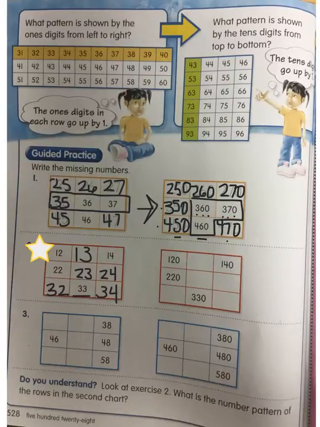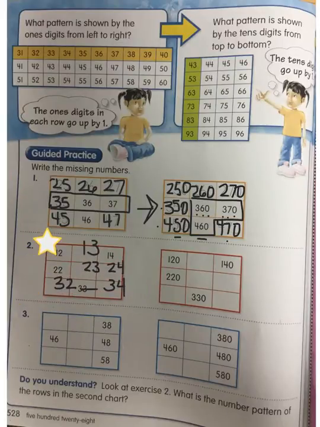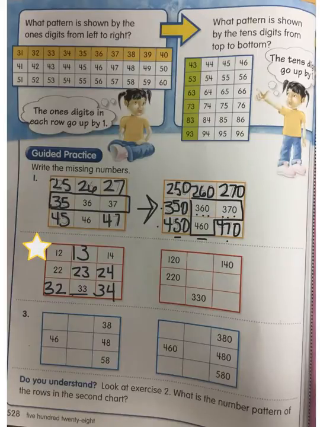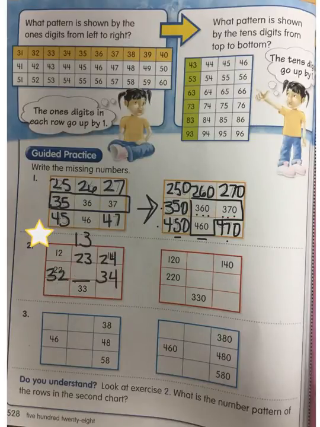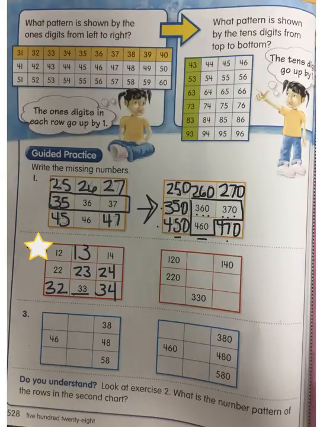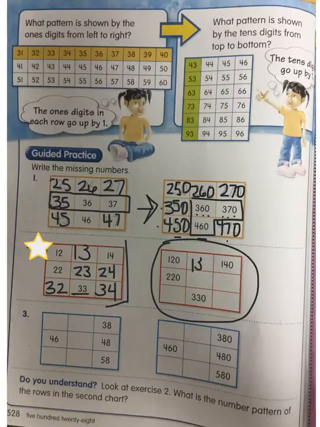Let's move on to this. Oh, so I see what they're doing. They're making the tens that look the same with the ones. So over here, the tens are the same. And then they move it on to 100. So they're just adding a 0, so it should be the same. This is 12, 13, 14. This is 120, 130, because I just add a 0, 140.